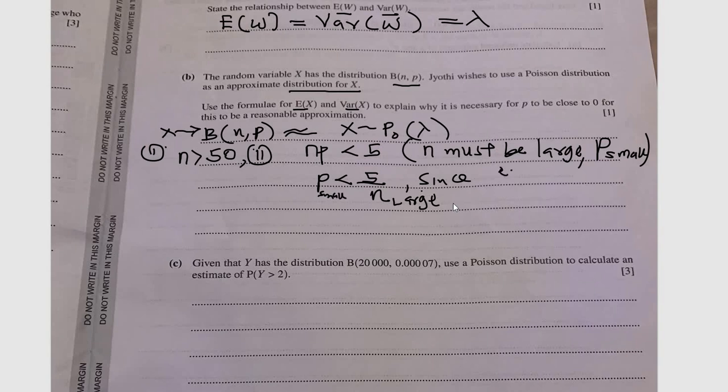For example, assume n is like in the next question, n was 20,000. Let's use that. N is 20,000. So let's put p equal to 5 over 20,000. You see that p is equal to something like 0.00025.